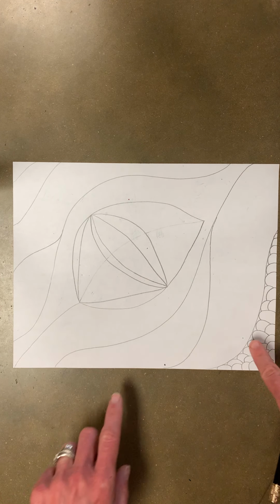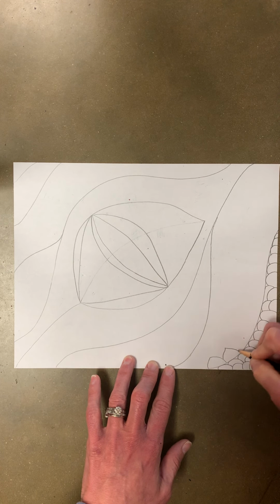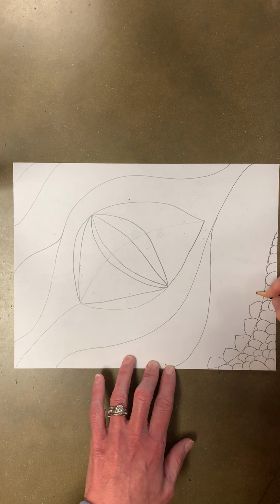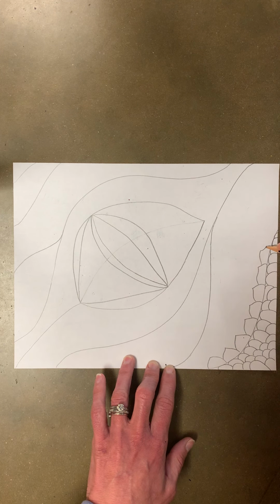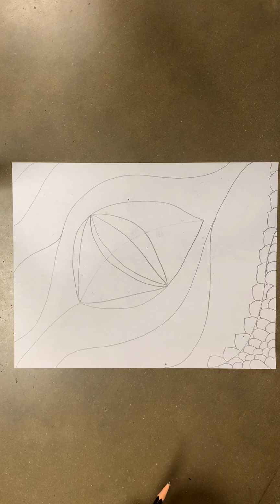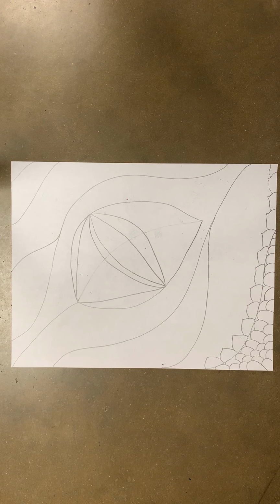Now you can alternate the type of scales that you make, because remember, dragons are a fantasy creature, so you have the opportunity to be creative with this. But you want to make sure that you're repeating similar lines to create that repetition and that texture that you can see. This is an example of a texture you can see, because while it looks like I could touch this and it would be bumpy, if I actually do touch it, it is not bumpy. It just looks that way.